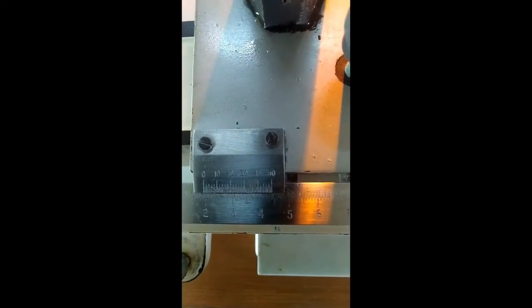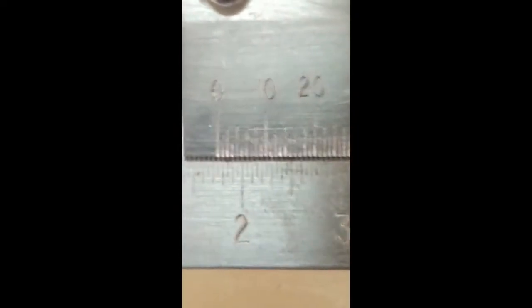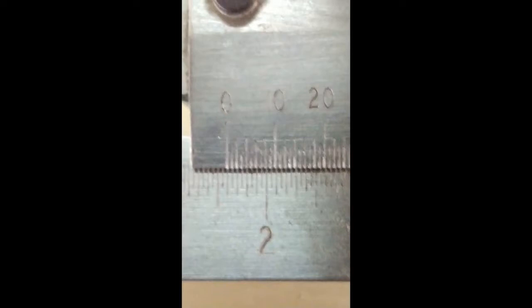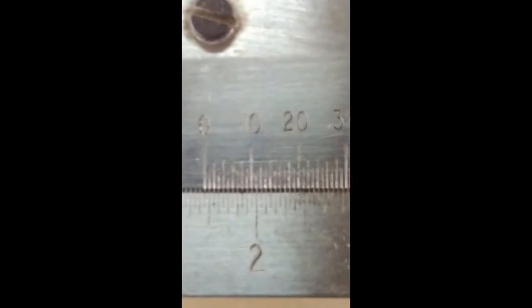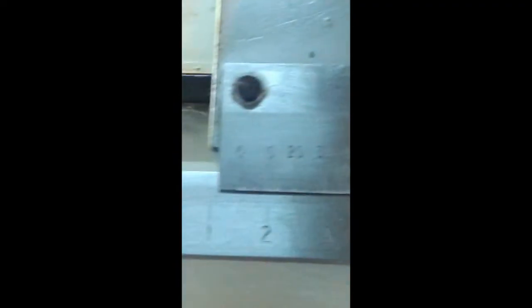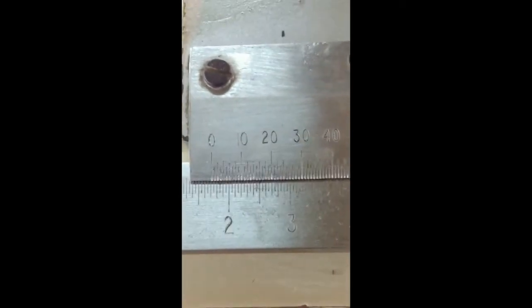You can see here. Let me show you the movement of this tangential screw. See, now the vernier scale is sliding over the main scale. As you can see here, it is moving towards my left. Right. So when I rotate this tangential screw in a clockwise direction, you can see the movement of vernier towards my right. So this tangential screw is used to have fine adjustments, and this main screw is used for coarse adjustment.